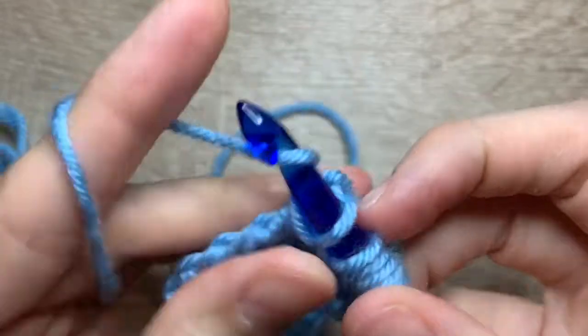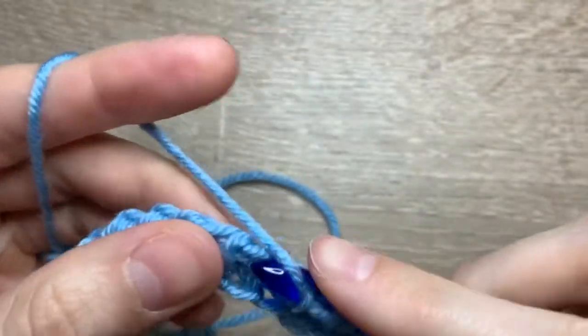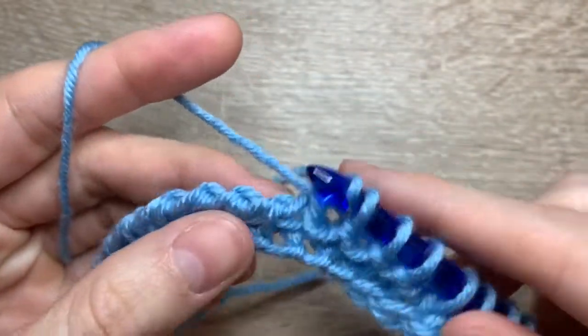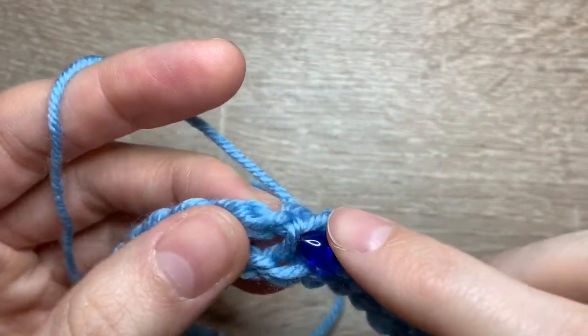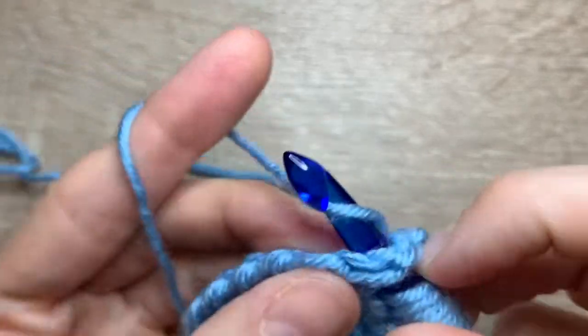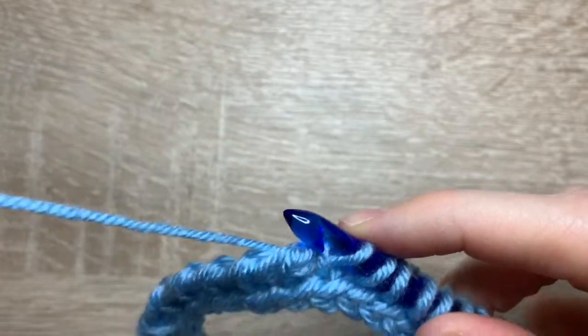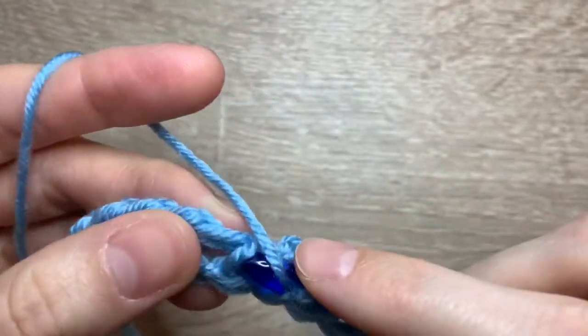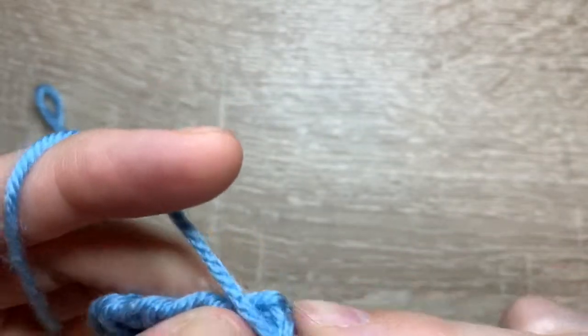That's 1, 2, 3 and 4, and then we are going to do 4 Tunisian knit stitches. 1, 2, 3, 4, followed by 4 Tunisian purl stitches. 1, 2, 3 and 4.